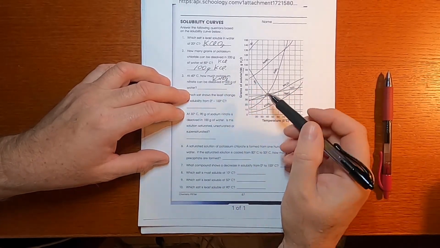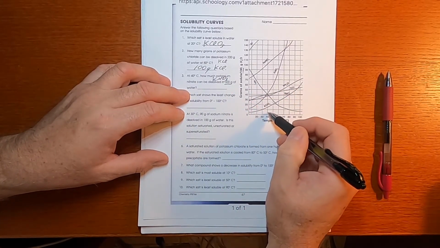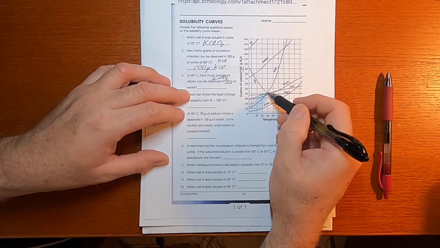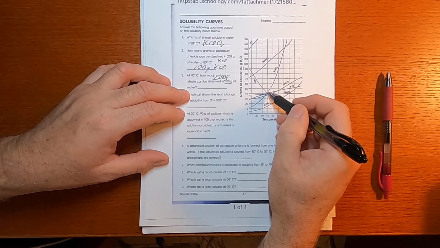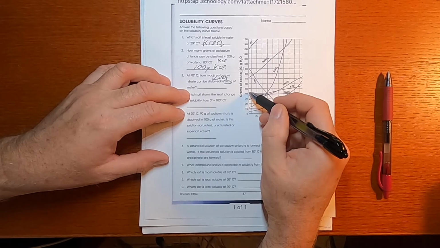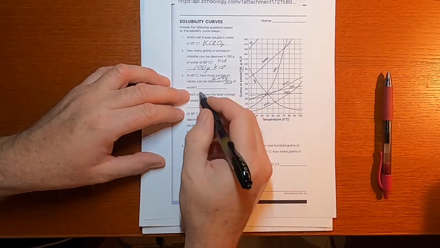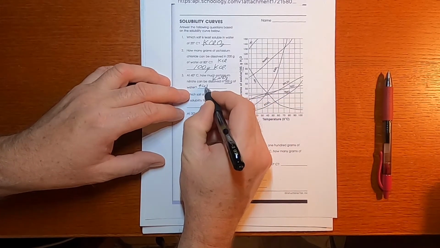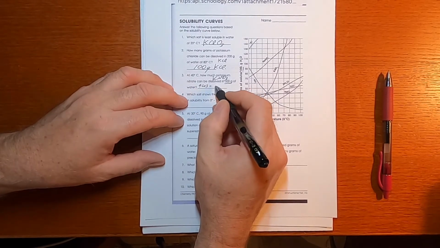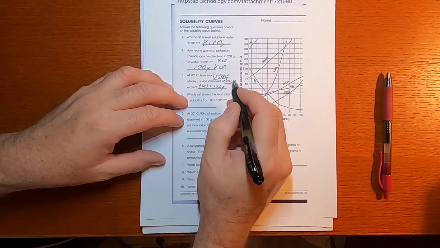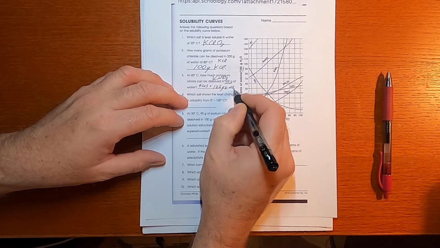All right, so let's see. At 40 degrees, we go up until we meet the curve, the KNO3, and then we go over. It looks like about 42 for 100. So it's 42 times 3. So that would be 126 grams of KNO3.